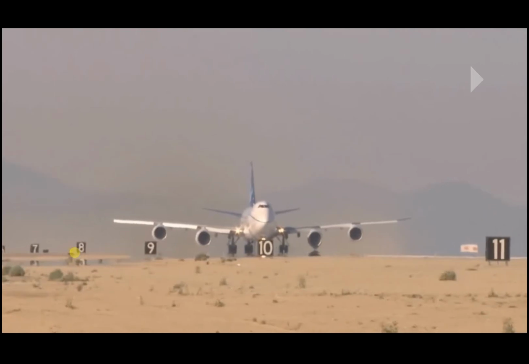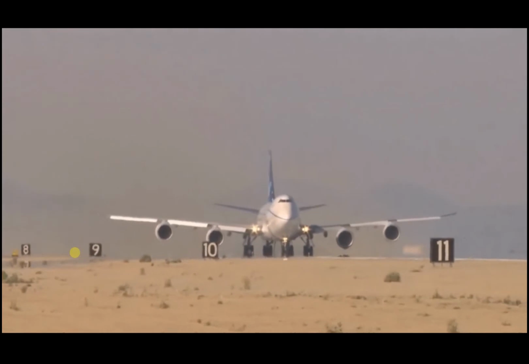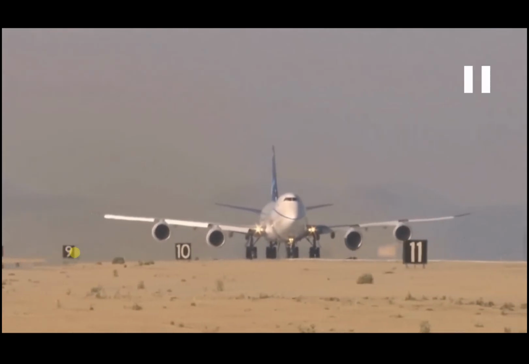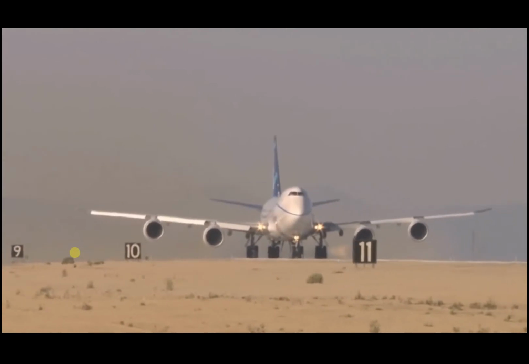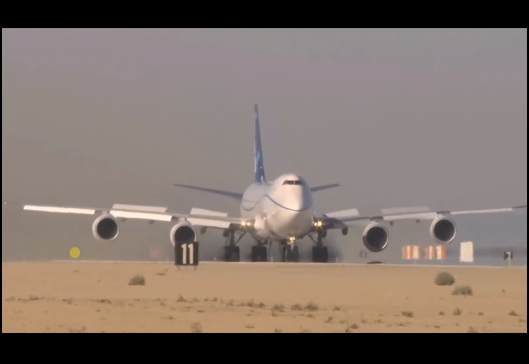At the start of the runway, Captain Vining begins the takeoff roll as usual, pushing all 4 engines to maximum thrust. Getting a lot of kinetic energy. But just as the airplane is going at over 200 miles or 320 kilometers per hour, he slams on the brakes.